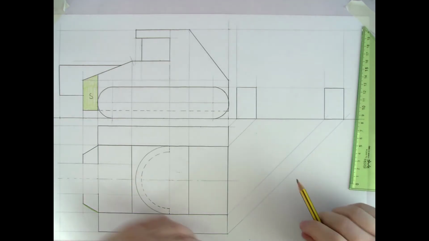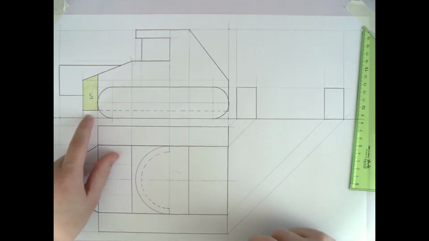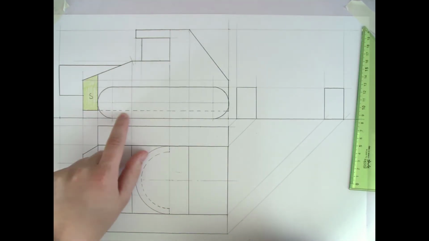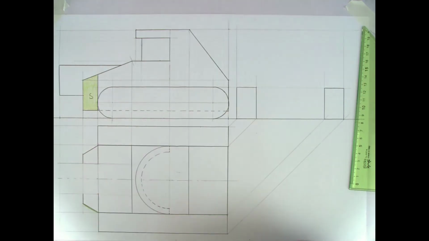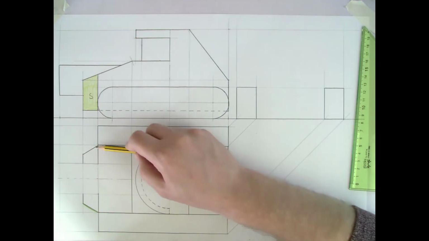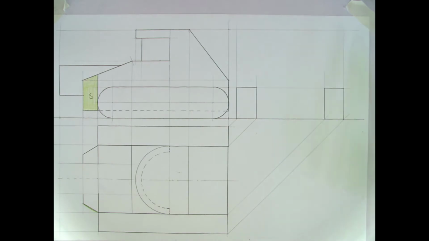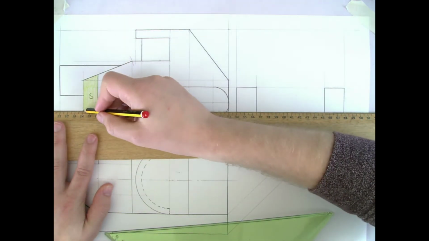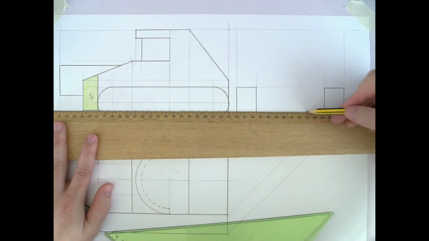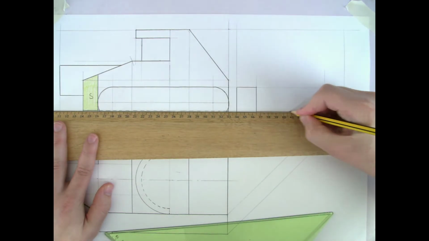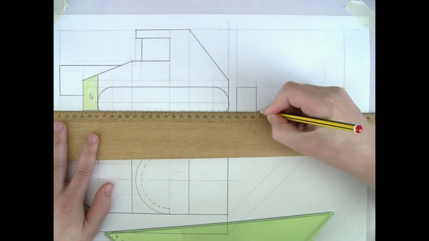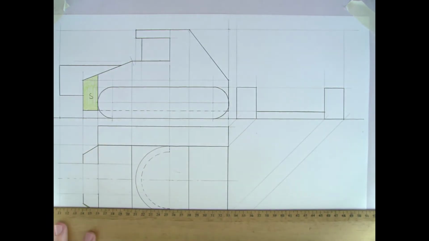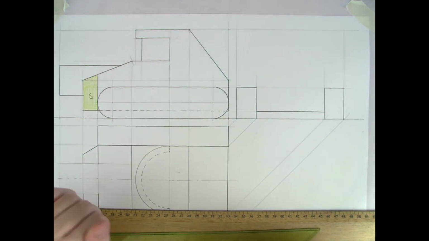Okay, the next bit, working our way up, we've got a gap underneath the bottom of this here. The gap goes from one side to the other across the tracks, so I can mark that distance up here. So taking the height from underneath this, it's going to project across. This shows me the bottom part, so the clearance underneath the cart type of thing.